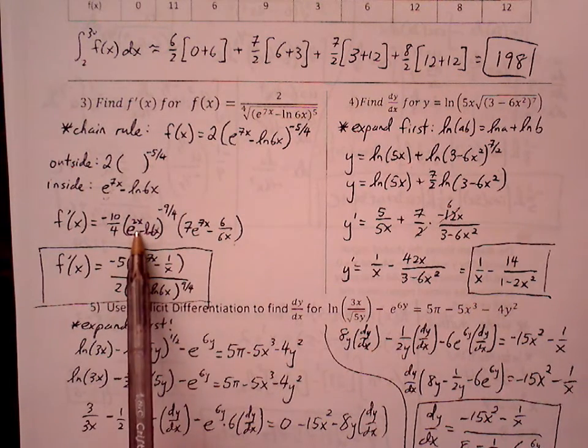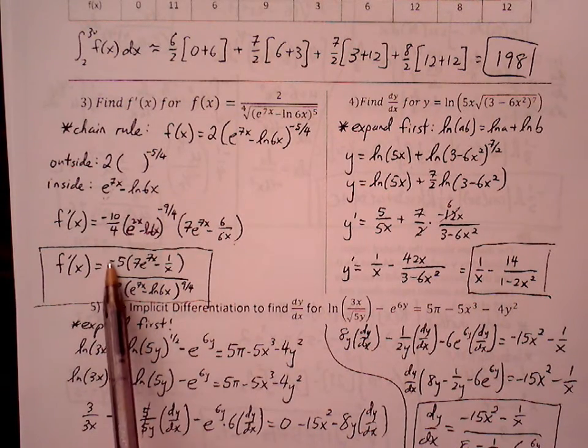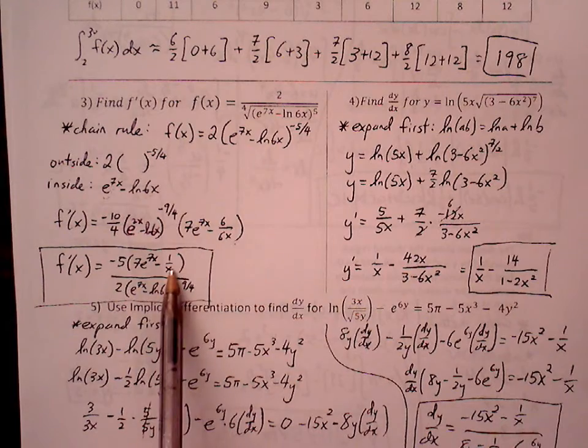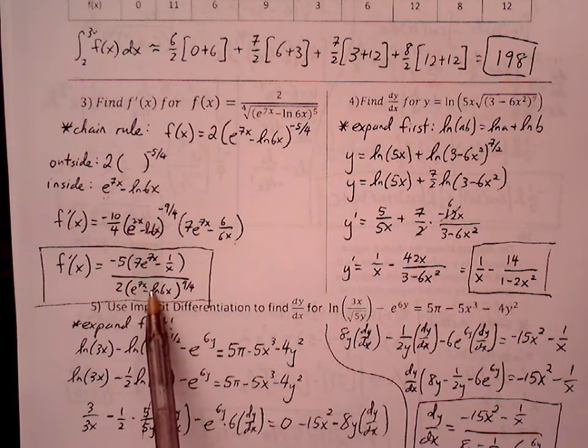So now we should have to clean up. We're going to push this down to the denominator because of the negative exponent. That's going to share the same space as the 4, and what's up top is the negative 10 and the parentheses. And I can clean this up a little bit more. 10 over 4 reduces to be negative 5 over 2.